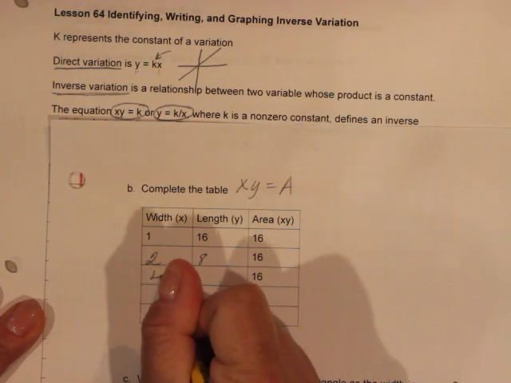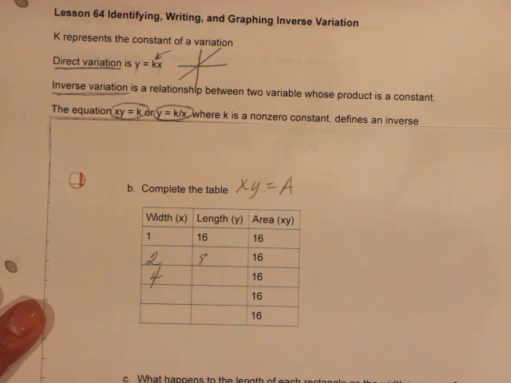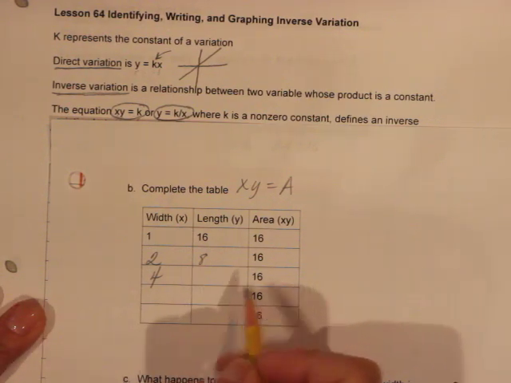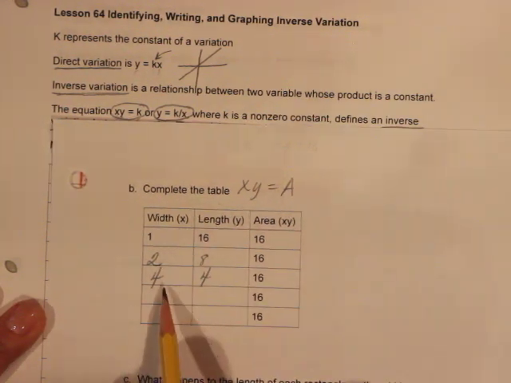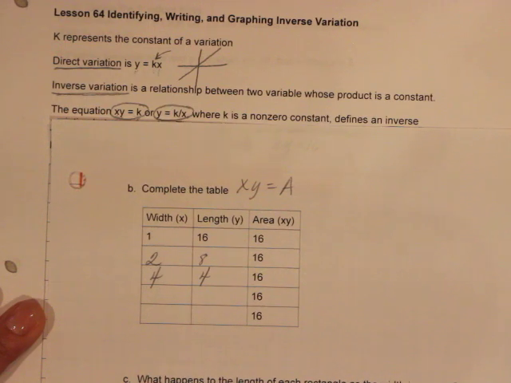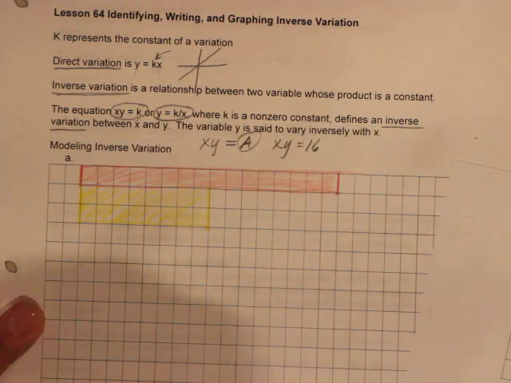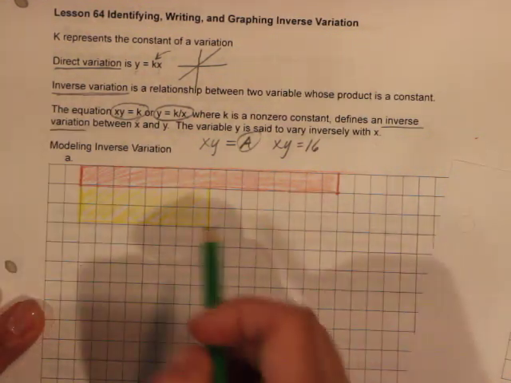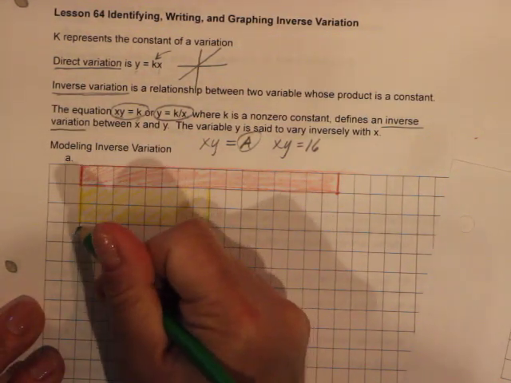Let's go ahead and put 4 in here. If x becomes 4, then my length needs to be 4, because remember, length times width is equal to my area. So let's go ahead and model that in our chart. I'm going to choose a green. You choose whatever you want. And again, if you're just doing this with pencil, that's also fine.